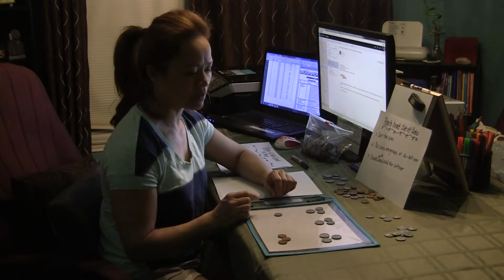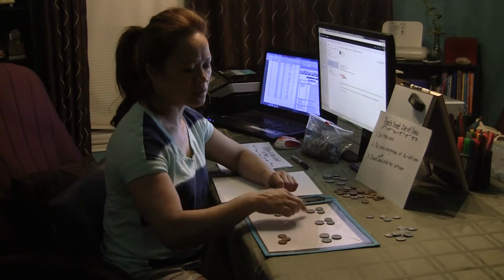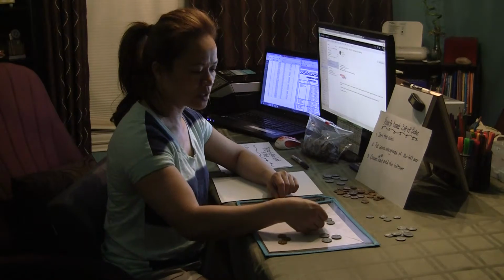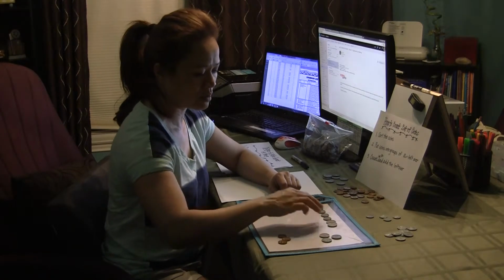So let's go ahead and count how many we have here. So if we were to put this into groups of 10, do we still have 50? Well, I don't know. Let's count.